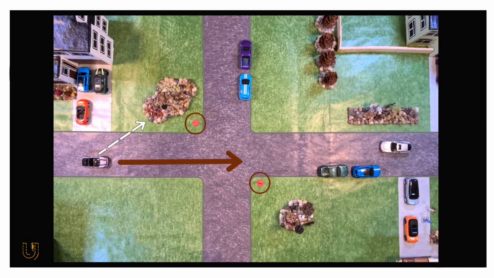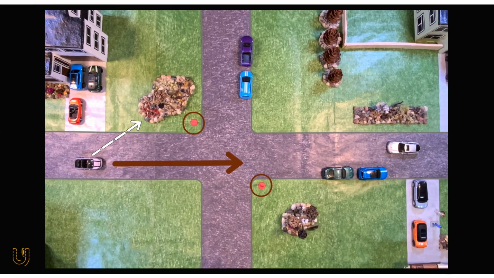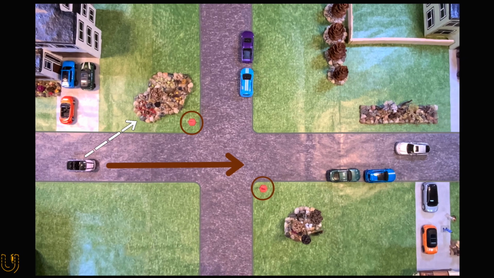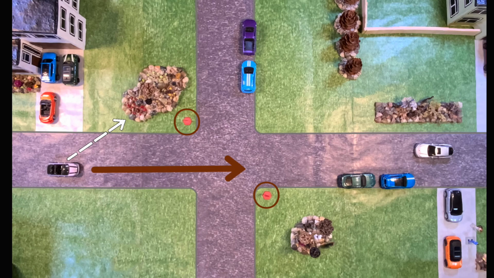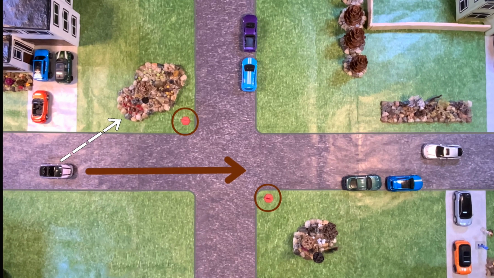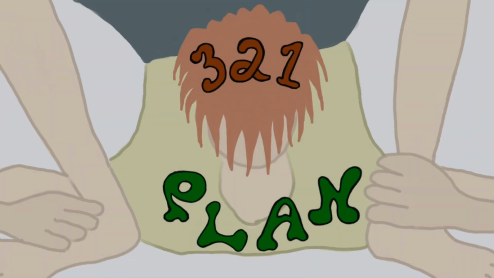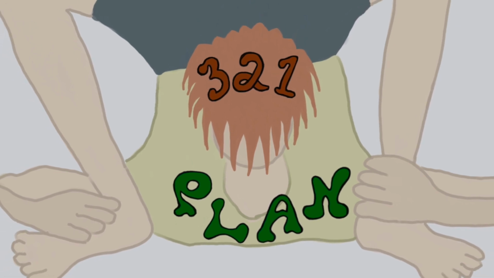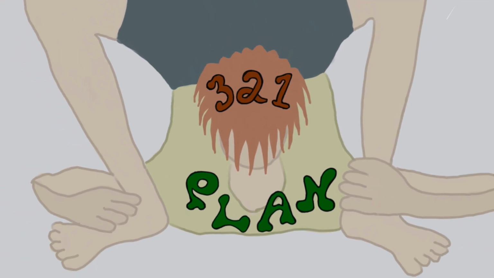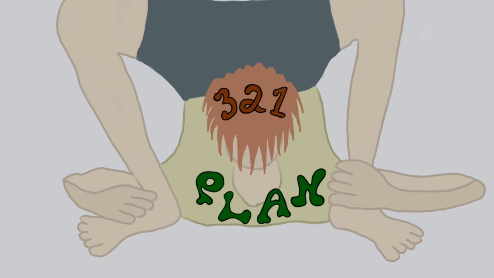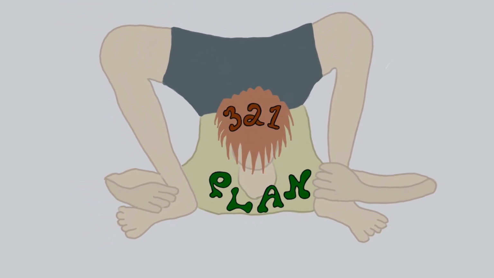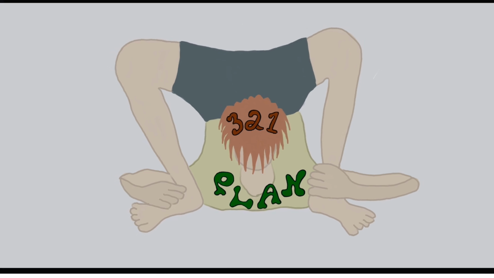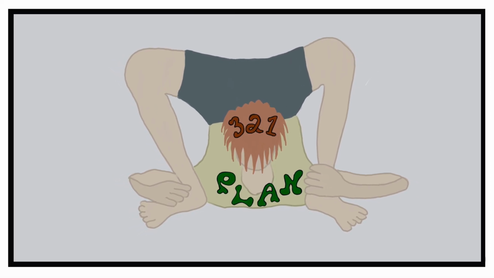Okay, so in the first scenario, I'll be going straight through at the intersection where I will have a visual blockage in the form of this huge landscaping at the corner to my left. And as we get started, you're going to notice that the 3-2-1 plan will become a little flexible. I'll still be using all of the parts of the plan, but there will be some changes compared to when I approached the intersections that didn't have visibility issues.